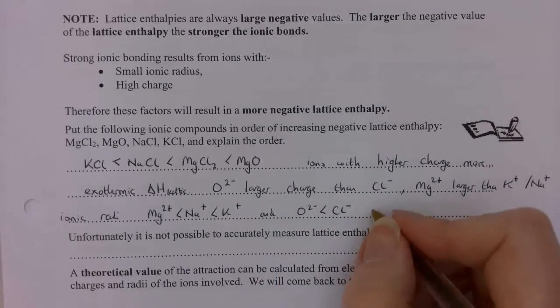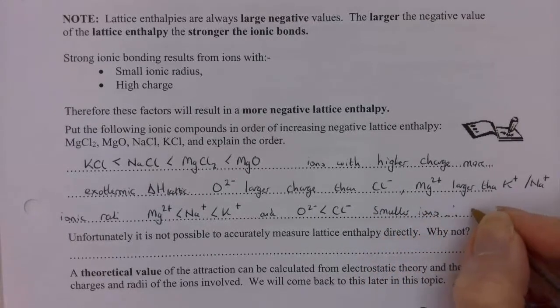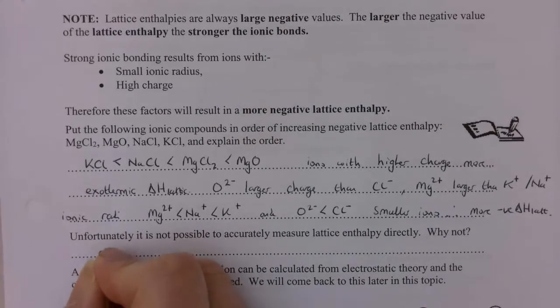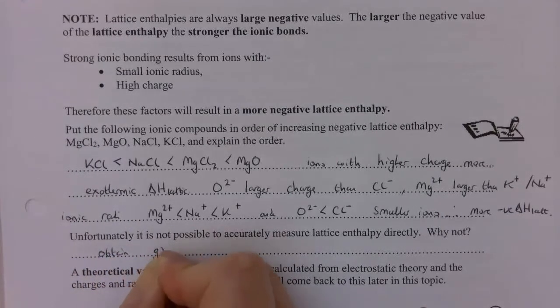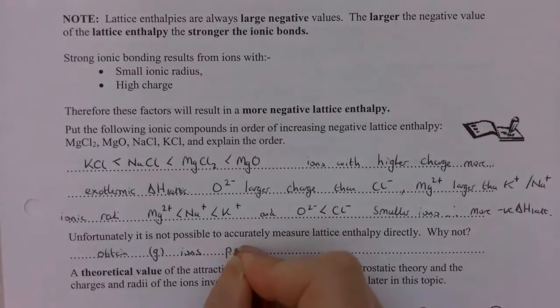So you've got smaller ions, therefore more exothermic delta H lat. Okay, we tend to say more exothermic rather than more negative because it's very difficult when you're talking about a negative number to talk about more or less. So we talk about it being more exothermic or less exothermic. Now, we can't measure this directly because trying to obtain gaseous ions, especially gaseous ions infinitely far apart, is practically very difficult.